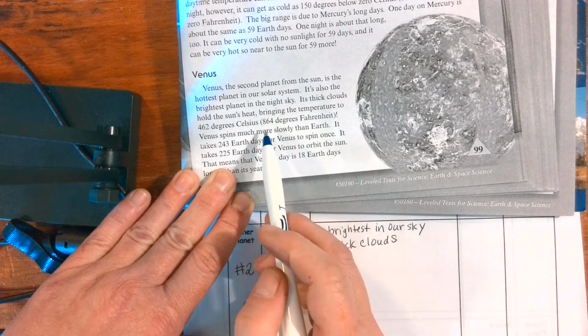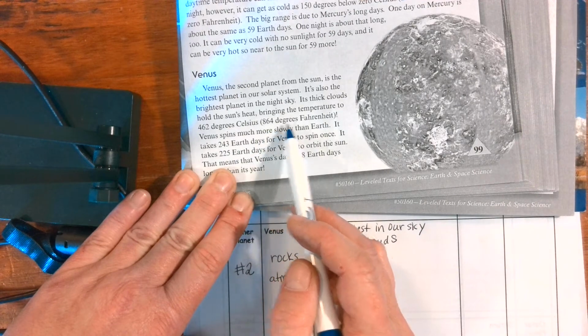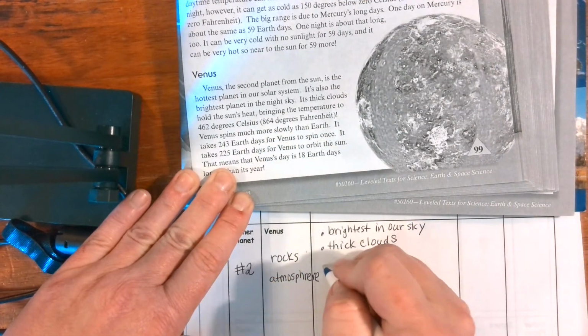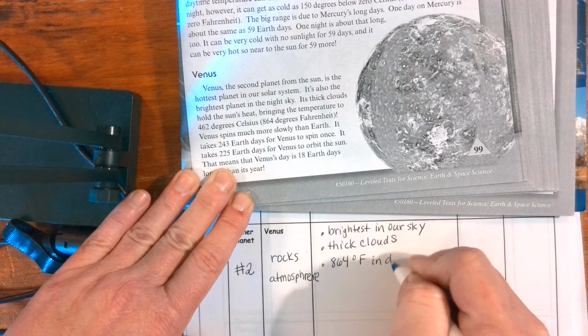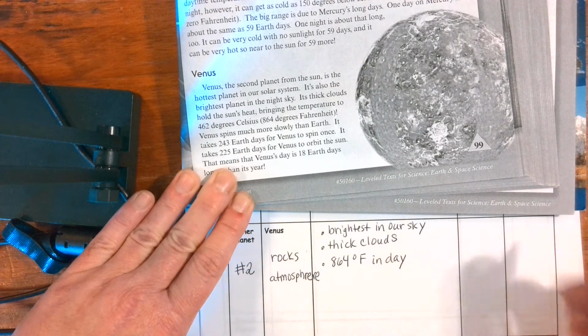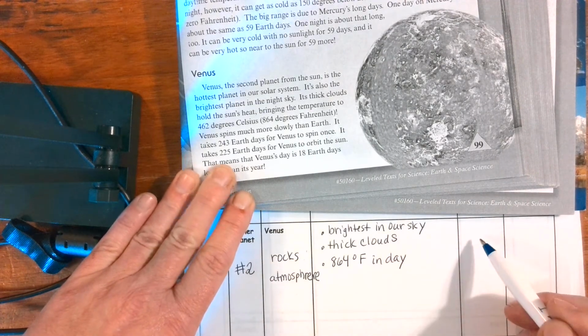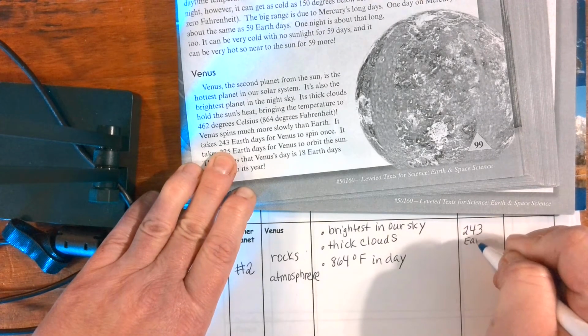It does give us the temperature, 864 degrees Fahrenheit, and it's daytime. And then it did tell us its rotation or day. It said 243 Earth days.